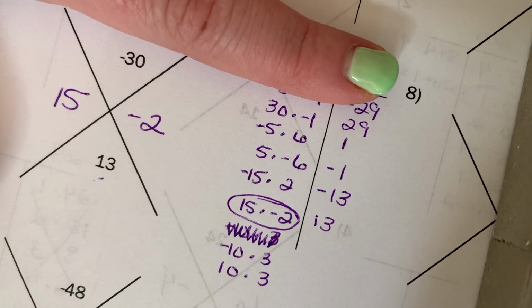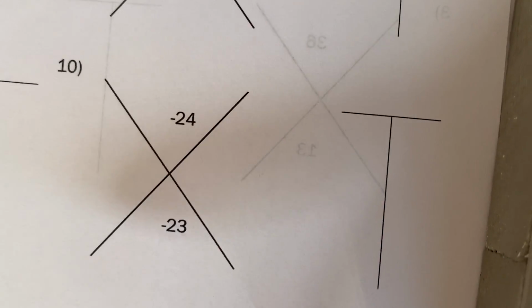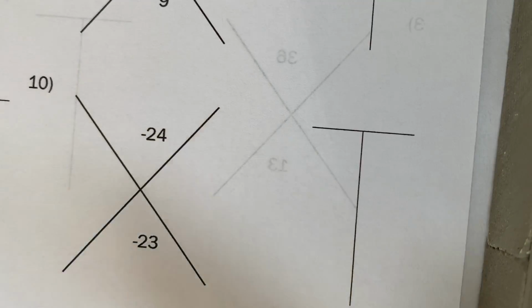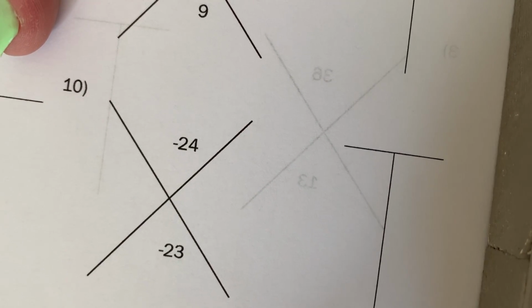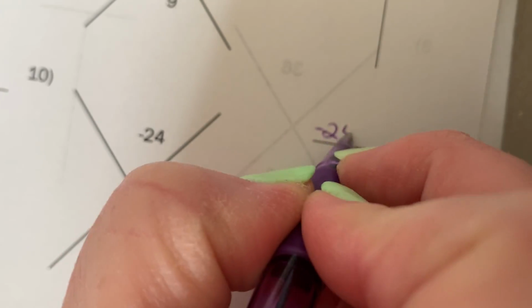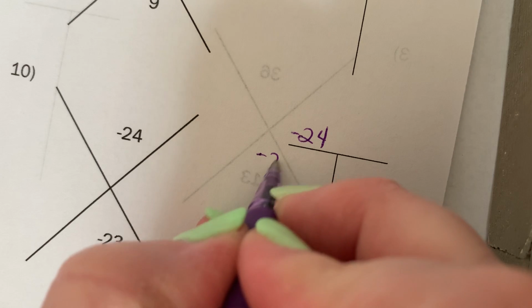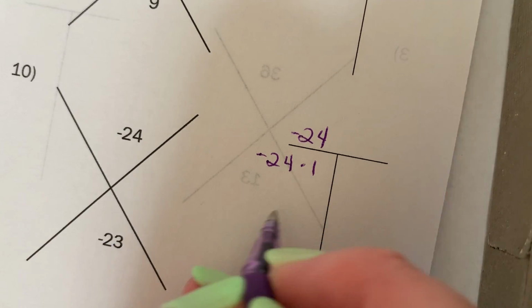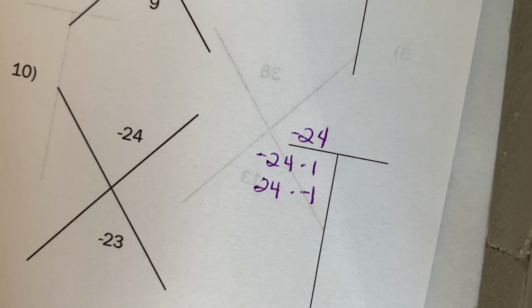Okay, looking at number 10, same idea. It's a negative 24, so one has to be negative and one has to be positive, and then you flip-flop them. Listing out the factors of 24: you could have negative 24 and positive 1, or positive 24 and negative 1.